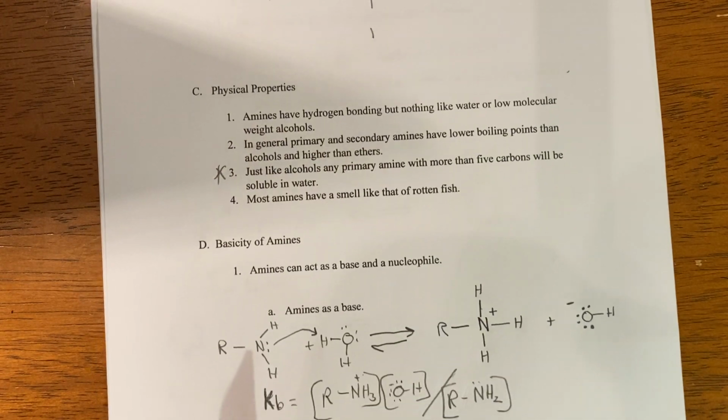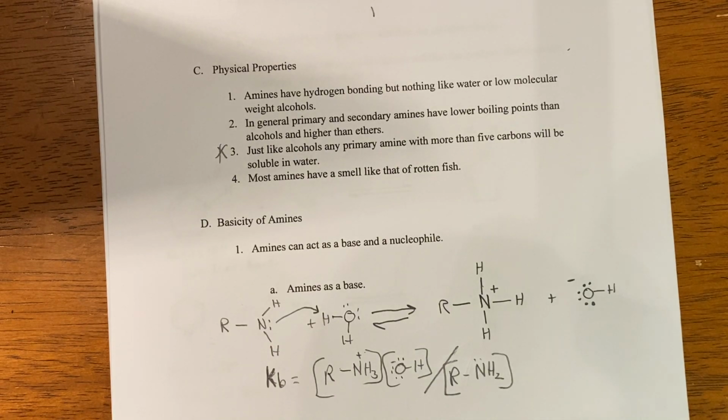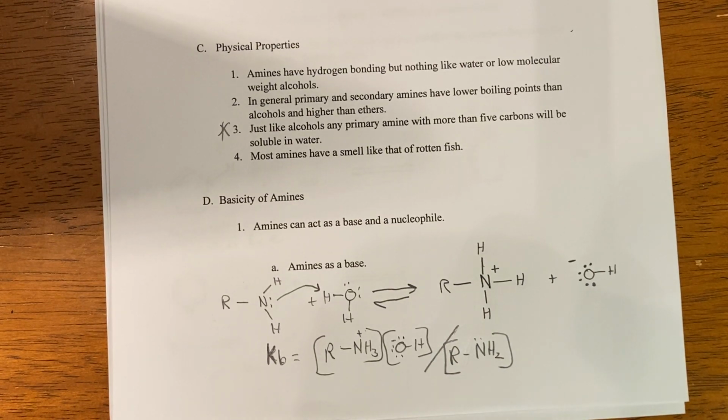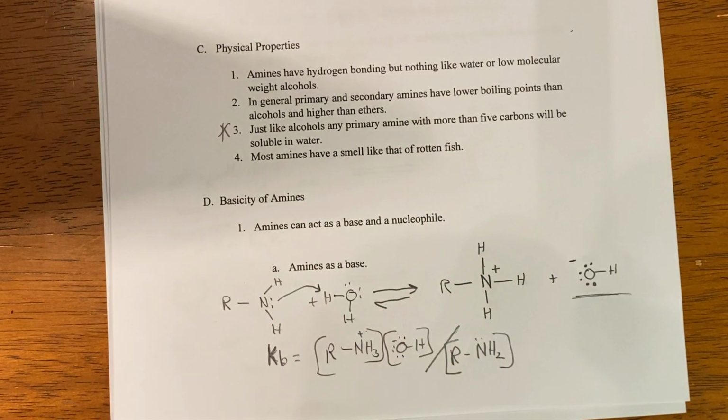So amines can act like a base, and they can act like a nucleophile. If we think about what happens with a base, right? A Bronsted-Lowry base is something that wants to reach out and grab a proton. So if we throw an amine in water, let's assume it's a soluble amine, it'll grab that proton off the water molecule and it'll form an OH and a quaternary ammonium group.